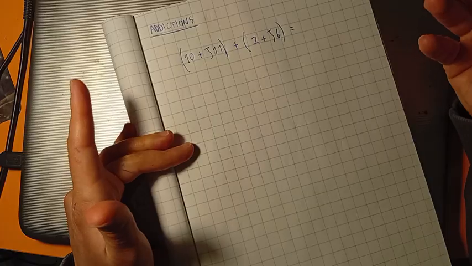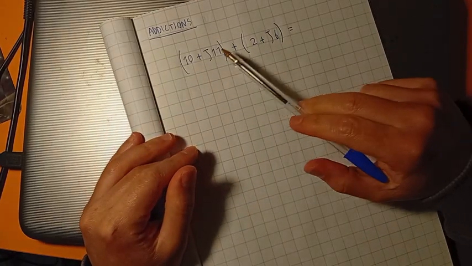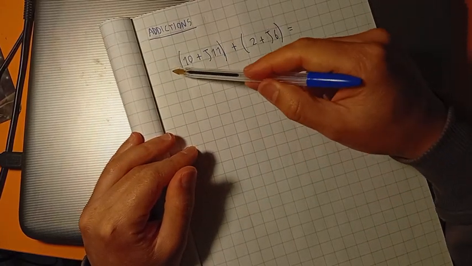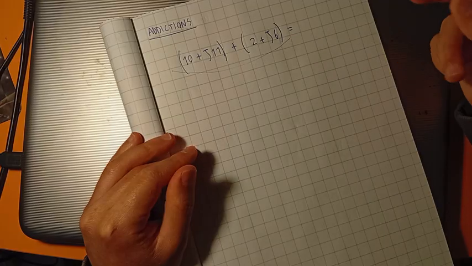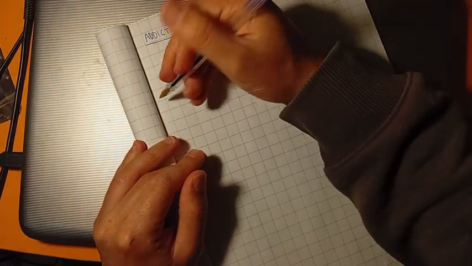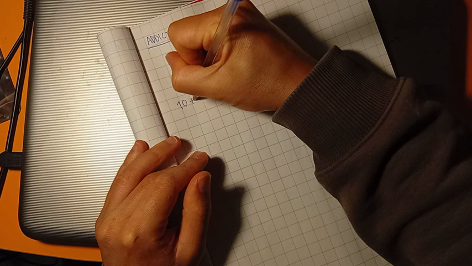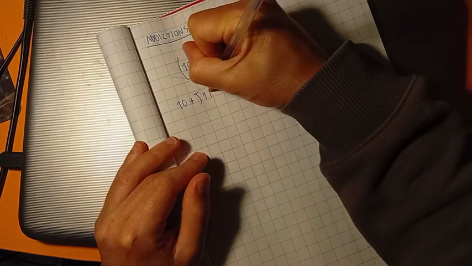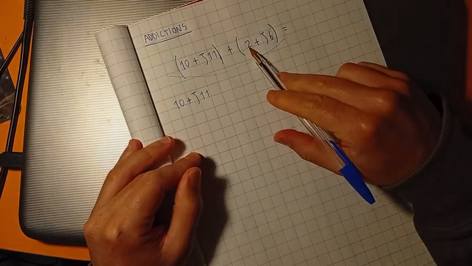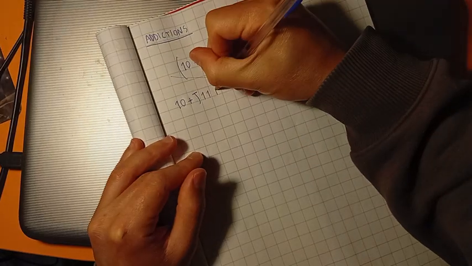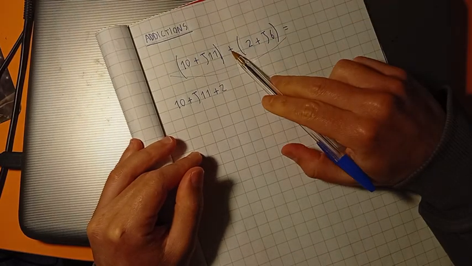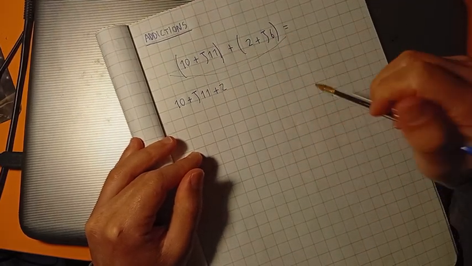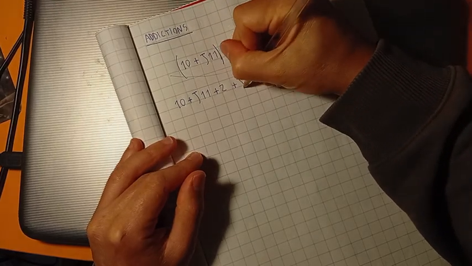How can we do this? Well, in this case, I can just rewrite all of this in this other way. These two stay the same: 10 plus j11, and here positive and positive. This one remains positive, so plus 2, positive and positive, this one remains positive, so plus j6.